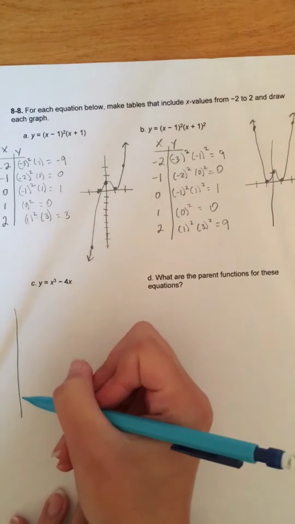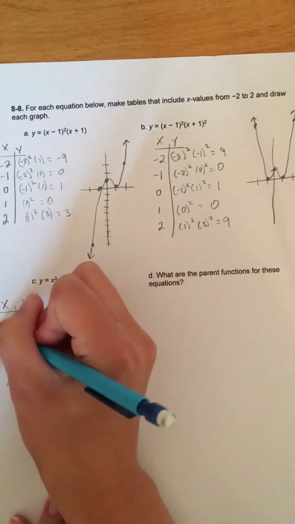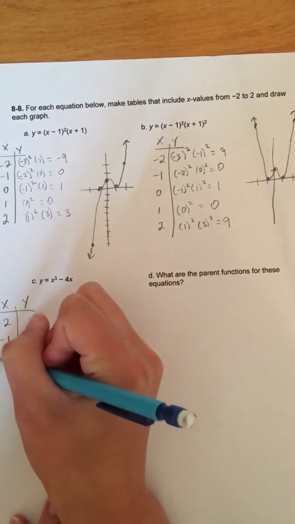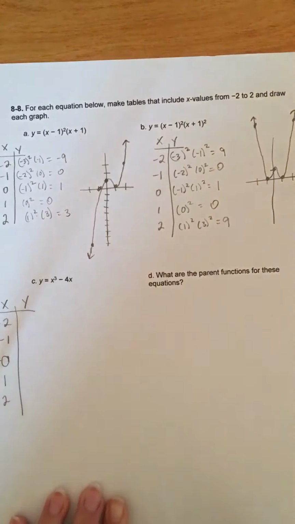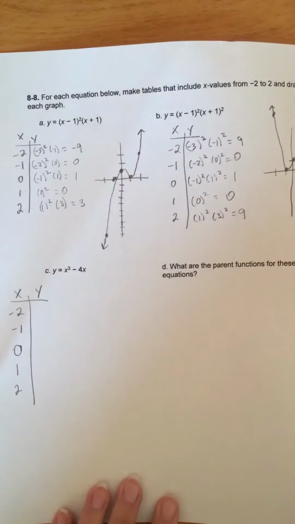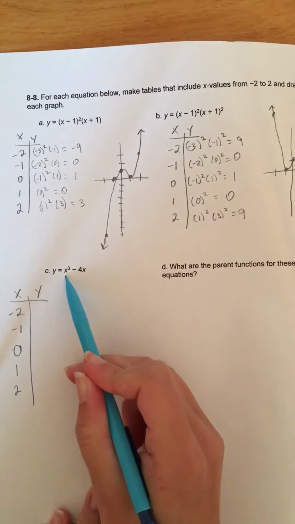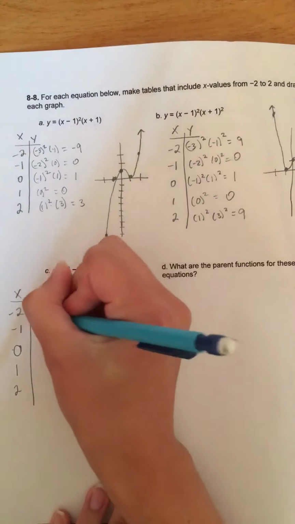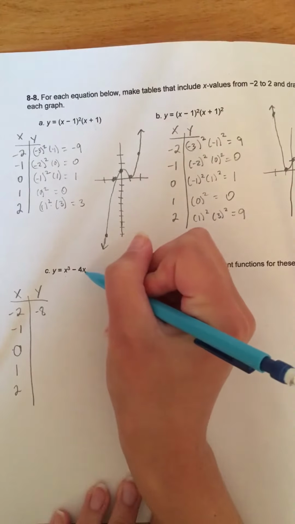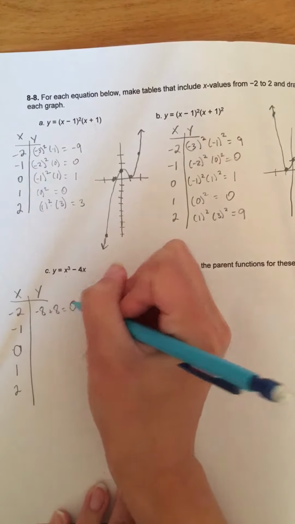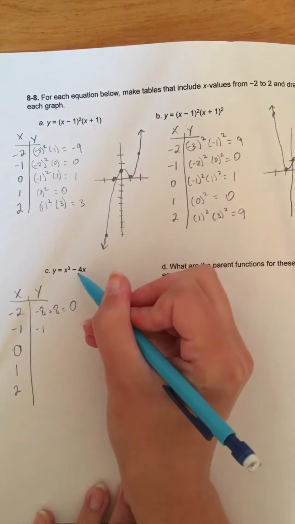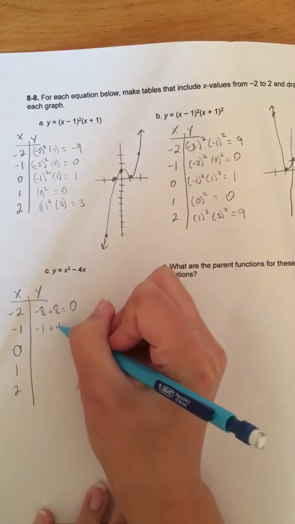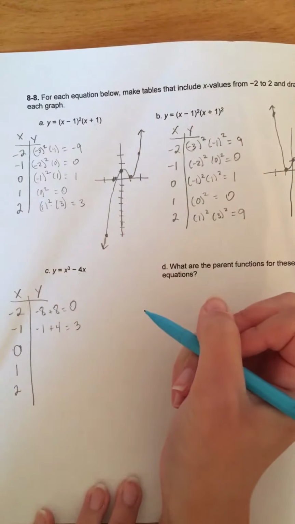So again, we're making a table here, with the same x's, -2 to +2. Okay, so now we're going to plug those in. So we have -2 cubed, which will give me a -8. And then -4 times -2 is a +8. So that'll give me a 0 for the first y coordinate. -1 cubed is -1. -4 times -1 is a +4. So that gives me a +3.